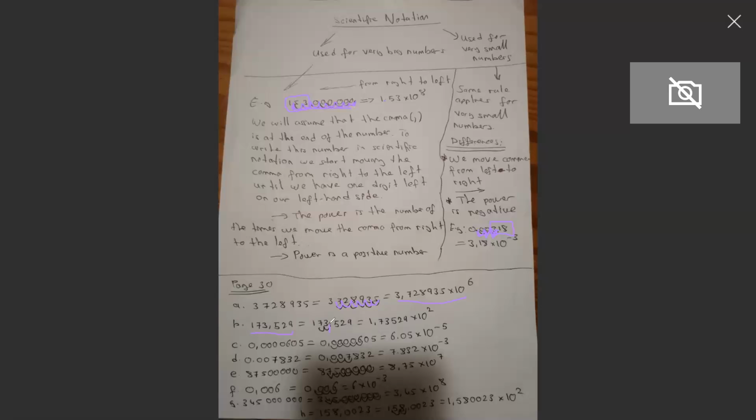So I'm going to move this comma again from right to the left until I have one digit on my left-hand side. Okay, so I'm going to say 1 and 2. So now the 1, guys, is on my left-hand side, right? Then I'm going to rewrite this number. Basically, I moved this comma 2 times from right to the left. So if I rewrite it, it's going to look like this: 1,73529 times 10 to the power of 2. Why 10 to the power of 2? Because I moved the comma 2 times from right to the left. That's why my power is going to be 2.